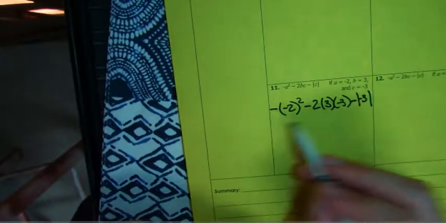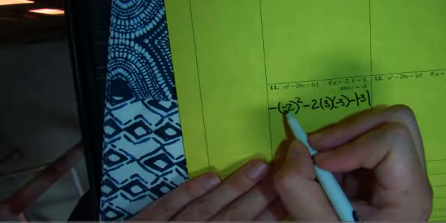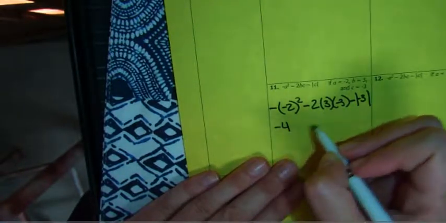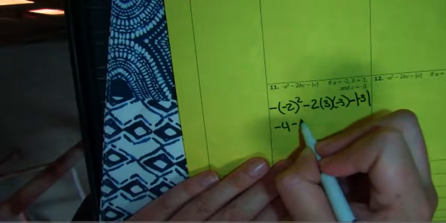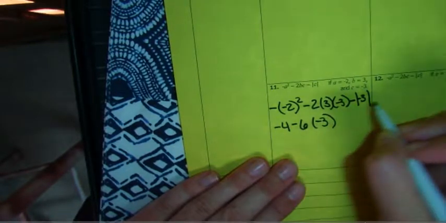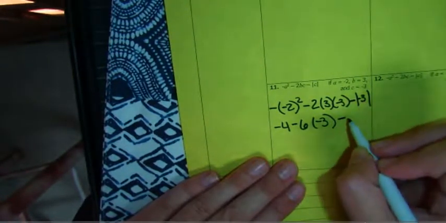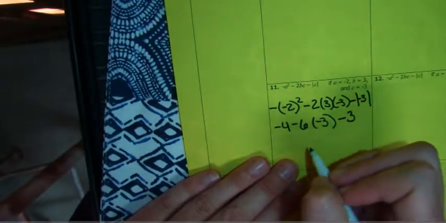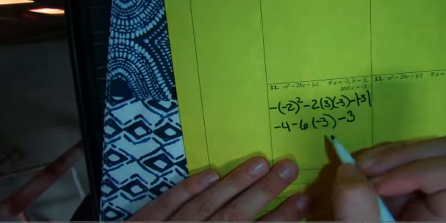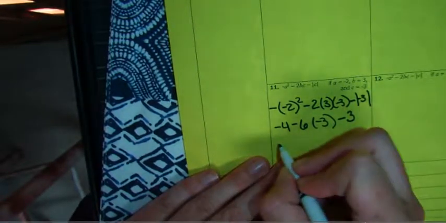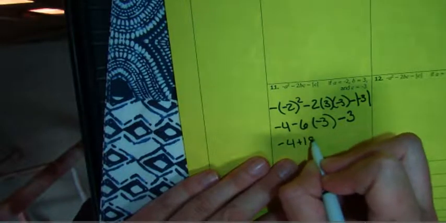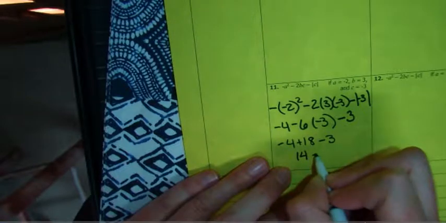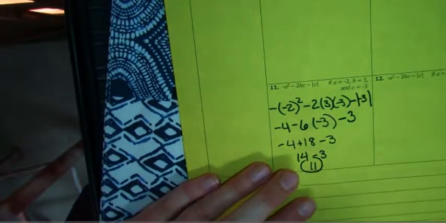All right, so let's evaluate first. I'm going to do my exponents. -2 squared is 4, but here opposite, -4. -2 times 3 is -6. Minus the absolute value of -3 is 3. See how I'm showing some kind of work? You don't necessarily need to show every step. If you want to, you can, but some work is better than nothing. All right, let's multiply. So I'm going to positive 18. And then I have -4 plus 18 is 14, minus 3, 11 is our final answer.